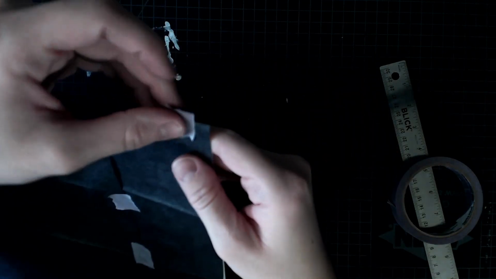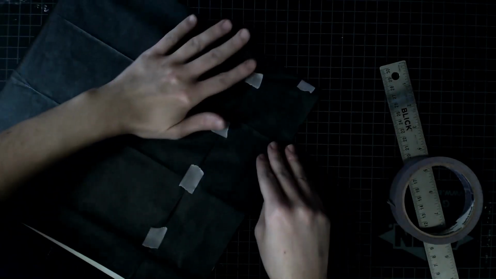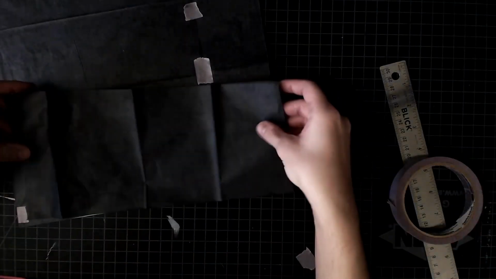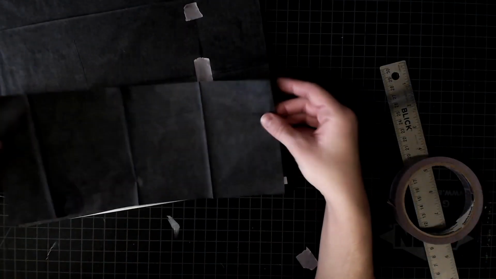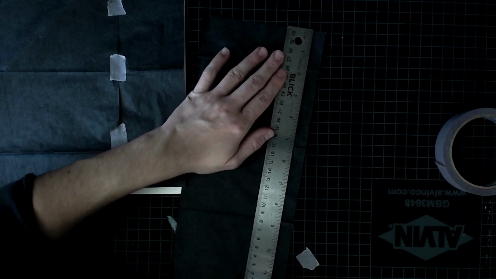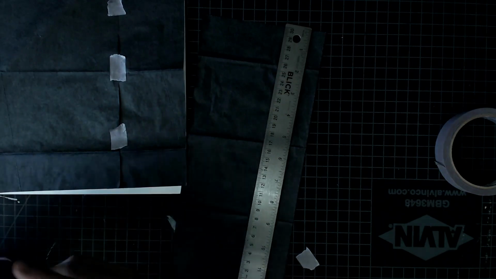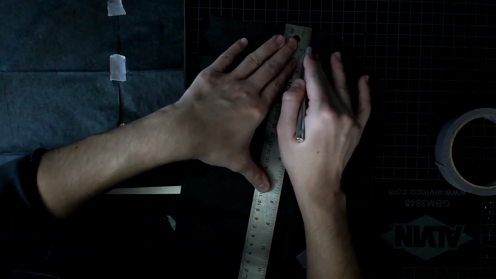All right. And then I'm going to do the same thing over here. Transfer that over. And I'm just going to take this piece. Just going to take a little tiny sliver off and connect it. Looks like my blade's getting dull, so that's probably why I'm not doing a great job cutting.